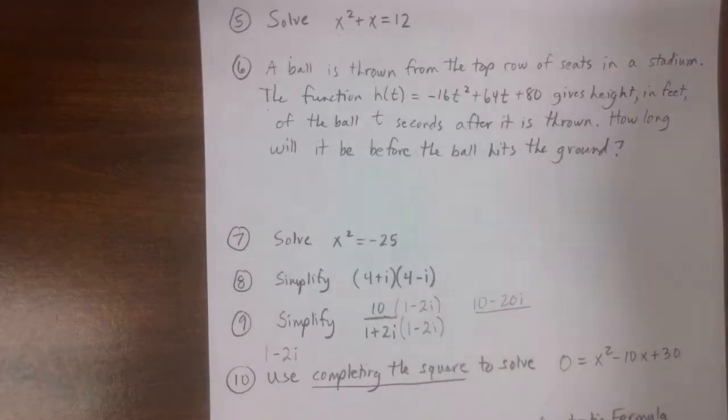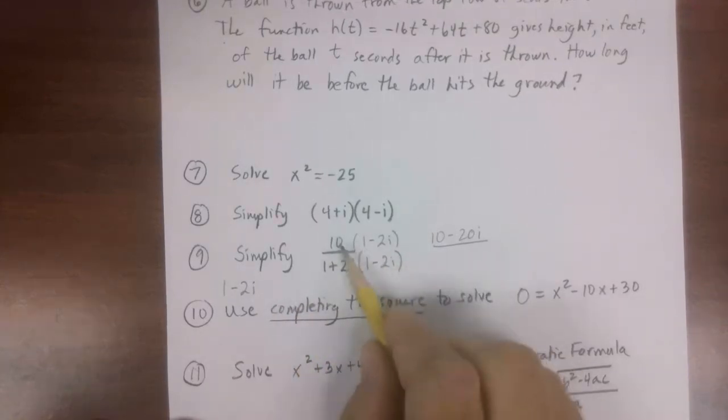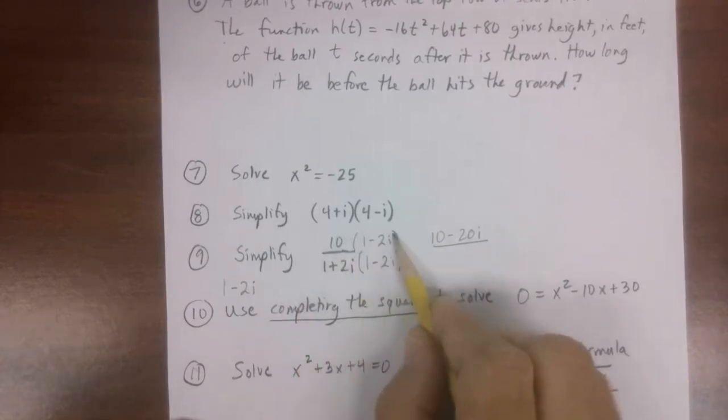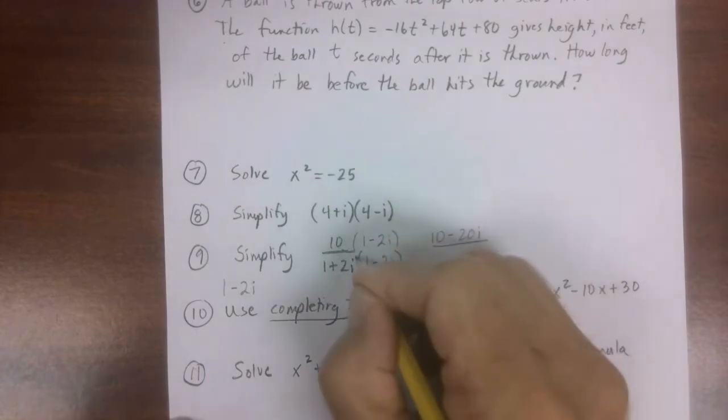Okay, part 2. I left off right about here. So I went here and here. I got a new clean copy. So, and now I've got to FOIL this out.